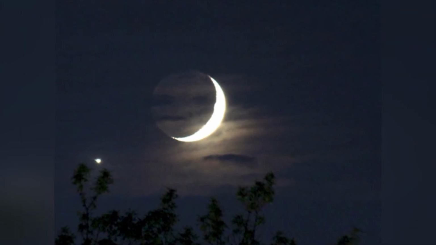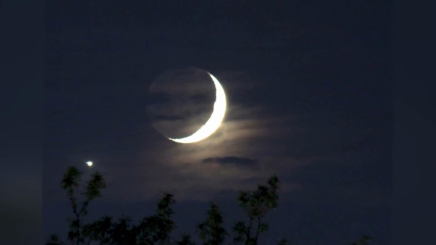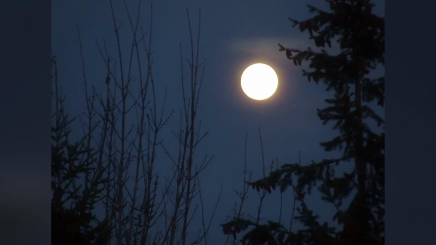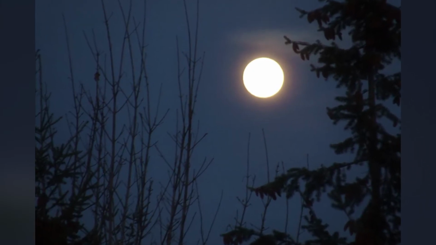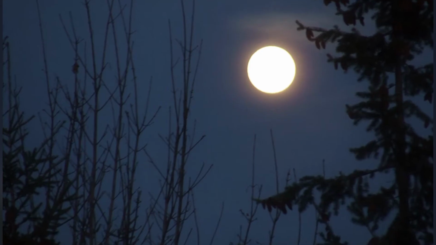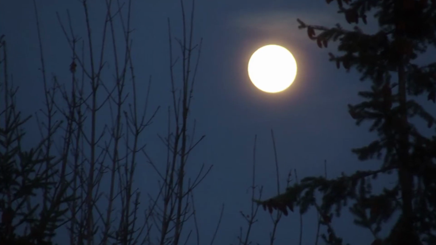Yes, if you look into the night sky, you will see that the moon changes shape each night. Some nights, the moon might look like a narrow crescent. Other nights, the moon might look like a bright circle. And on other nights, you might not be able to see the moon at all.